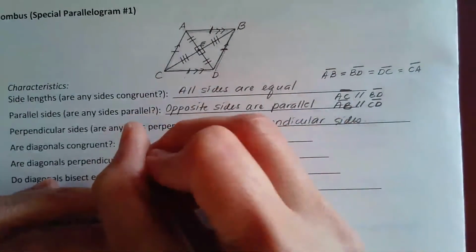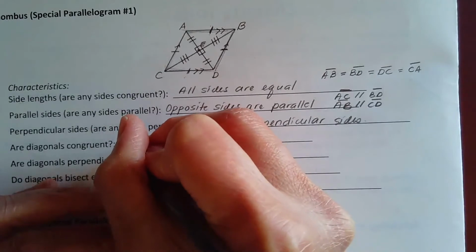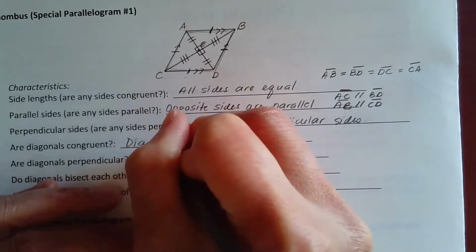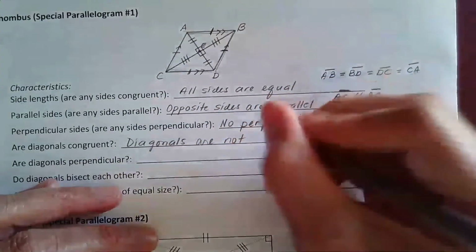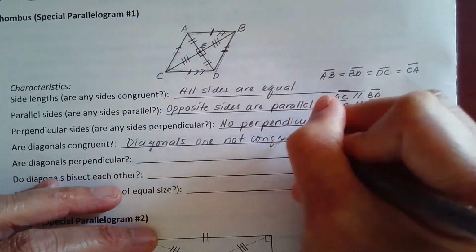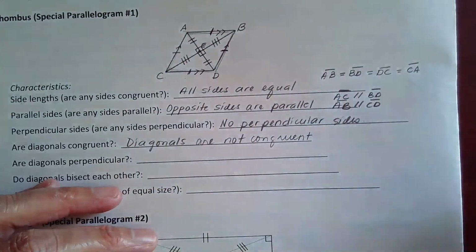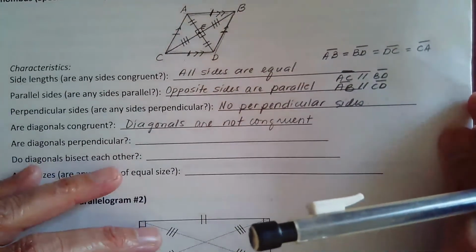No, diagonals are not congruent. Diagonals are not congruent.